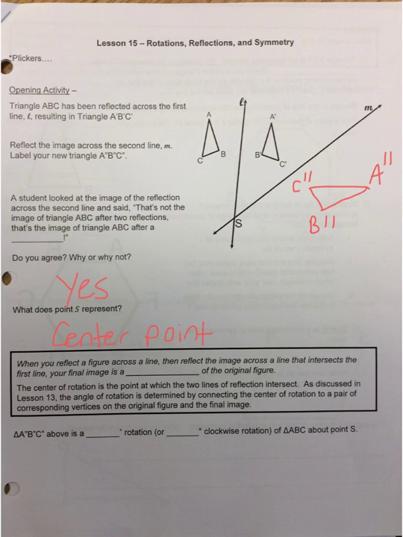So you remember, the center point, for instance, if we were to measure the angle, we would connect C to S, and then S to C double prime. And then, if we were to measure the angle, we would take our compass, or protractor rather, and we would line it up on this angle and measure the angle.